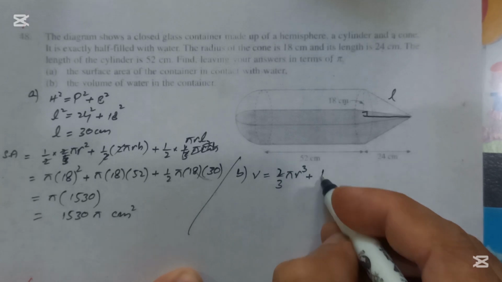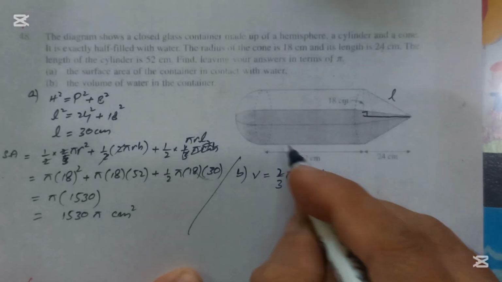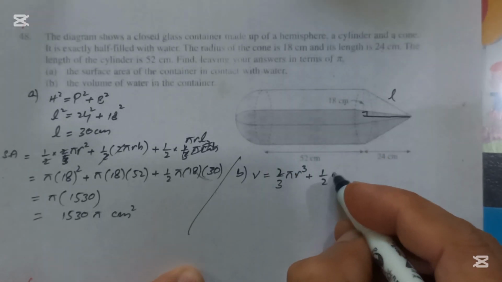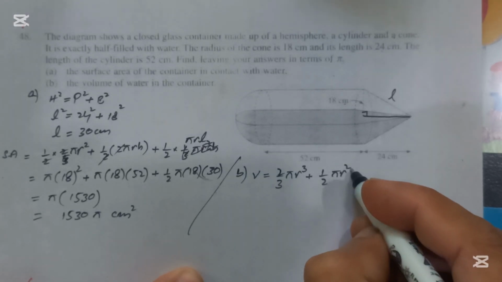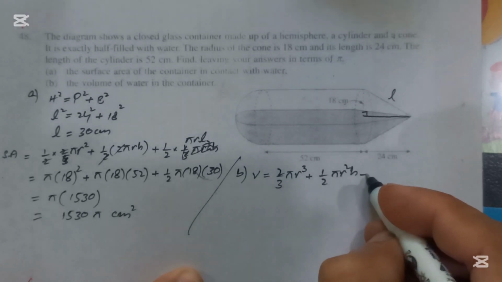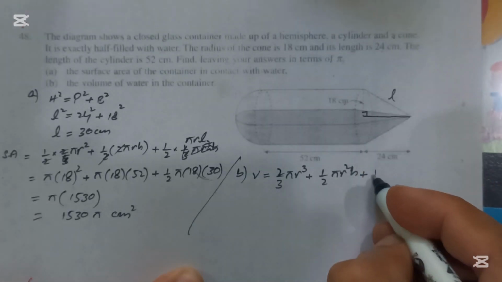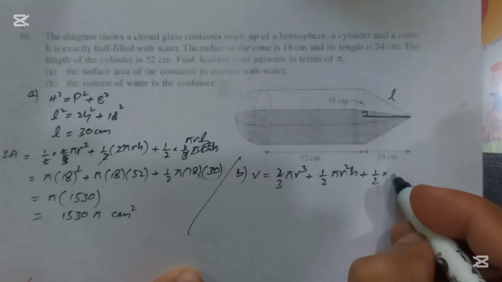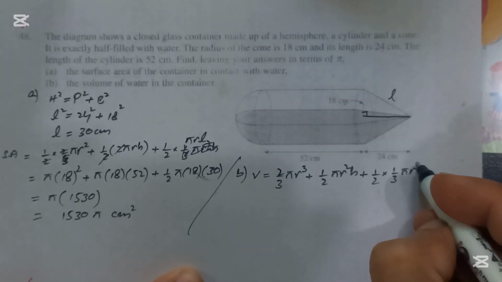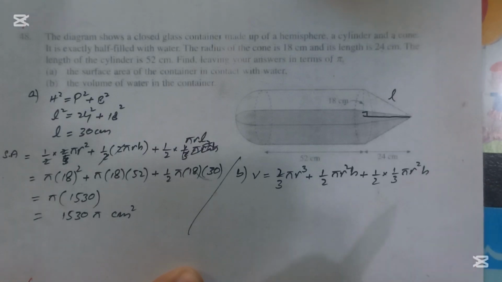Half of the cylinder is having water, so 1 by 2, and the cylinder's formula is pi r square h, and half of the cone, 1 by 2, and the cone's formula is 1 by 3 pi r square h.